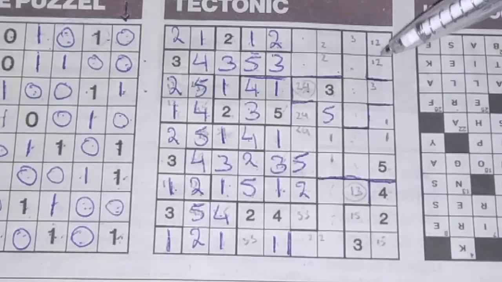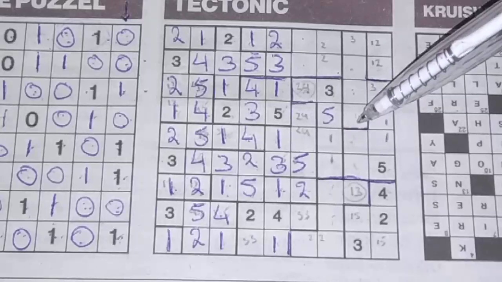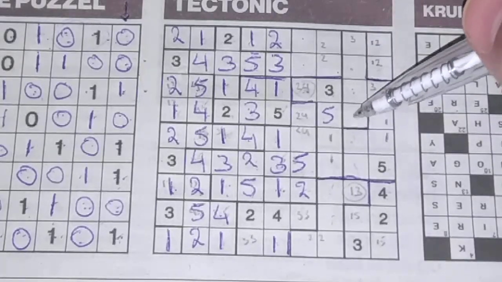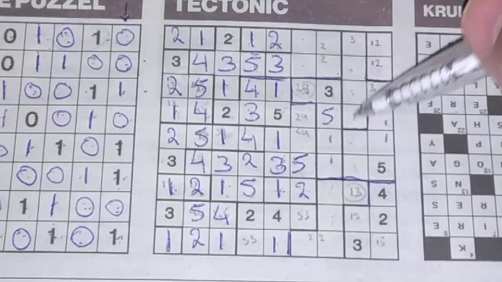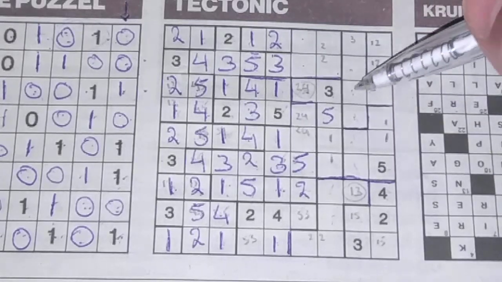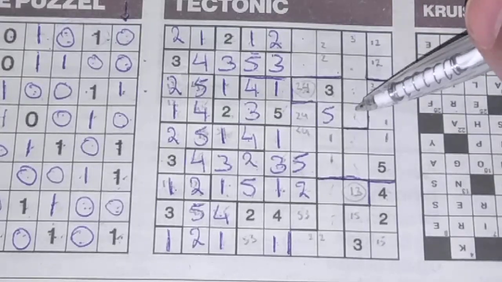Alright, I need to think. Suppose this is a 2, then this box should be a 2. This box can only be 1 or 2. Because if I place a 1 here, these 4 boxes cannot be a 1. So the 1 should be here.